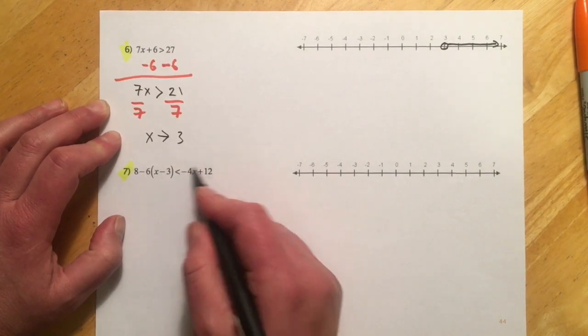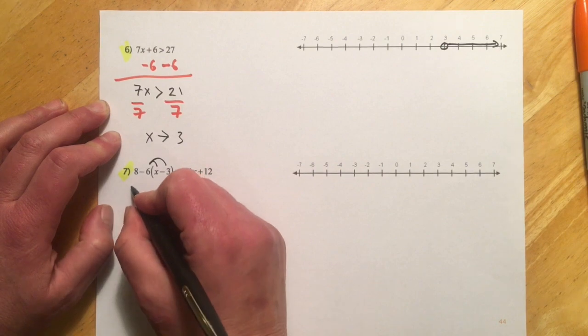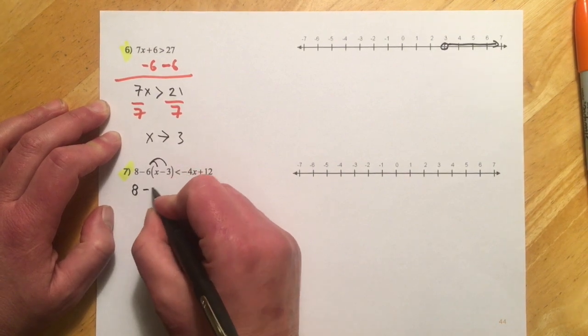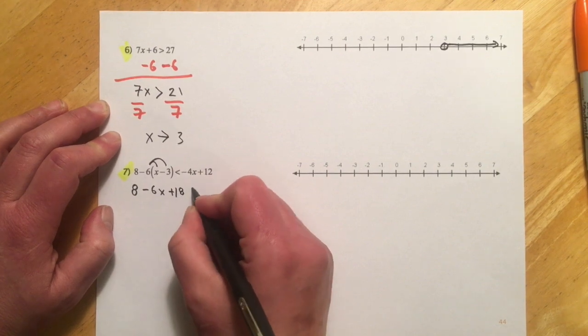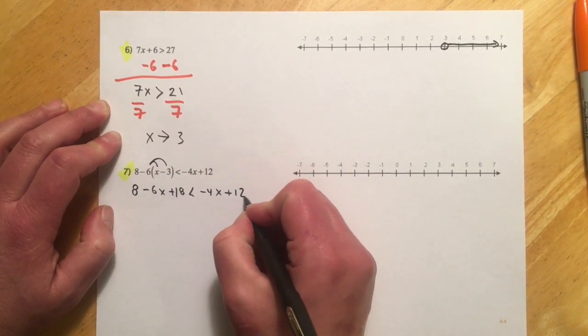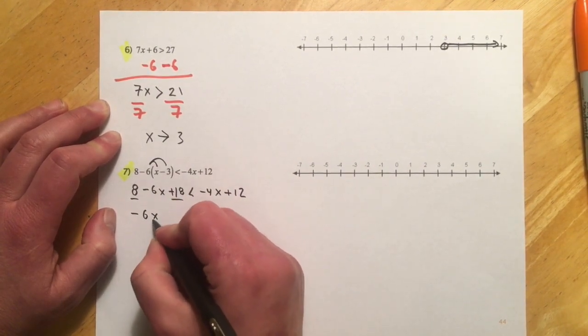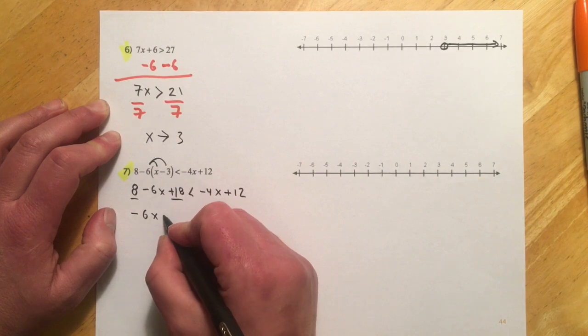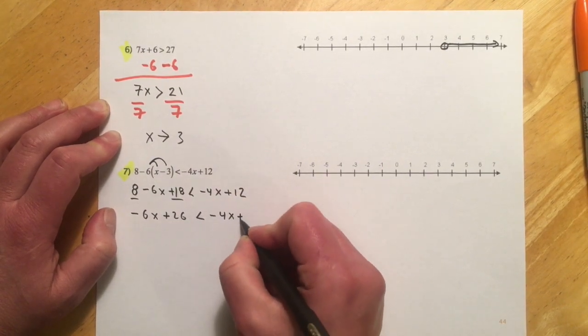This one we've got to do a little bit of work to get this isolated, so we're going to run the negative 6 through, and that'll give us 8 minus 6x, minus and minus will make a plus 18, less than negative 4x plus 12. Now I'll go ahead and combine some terms here first.